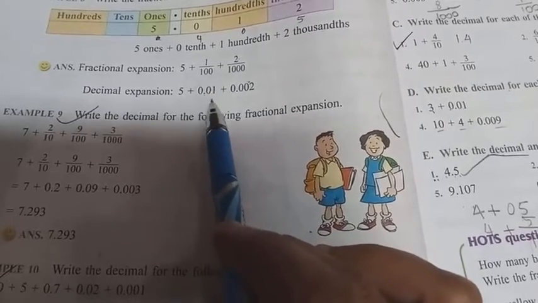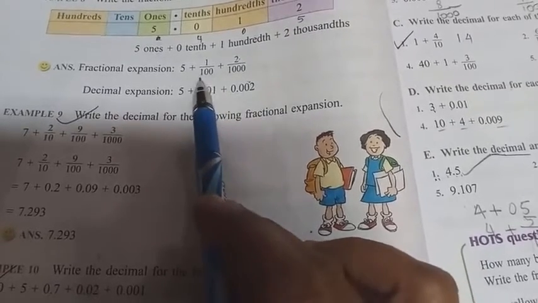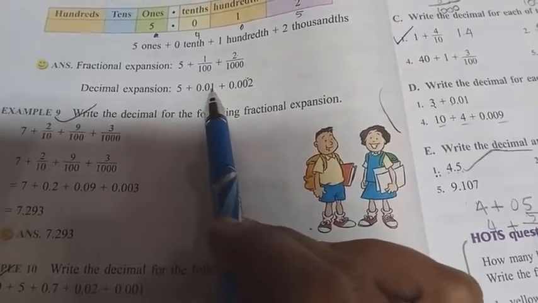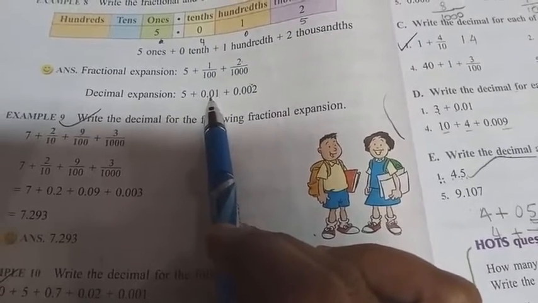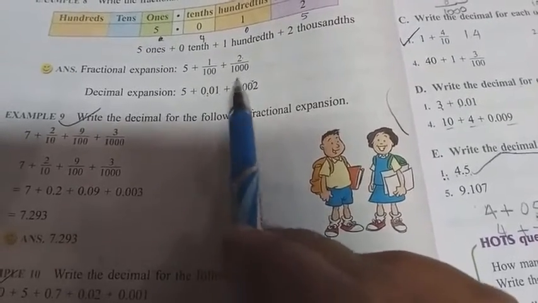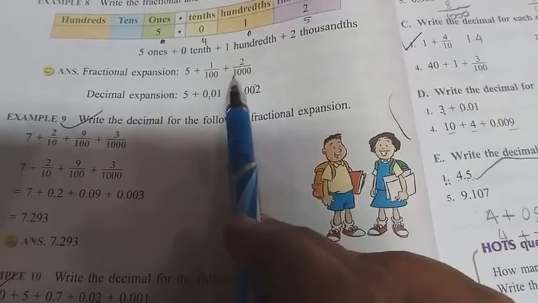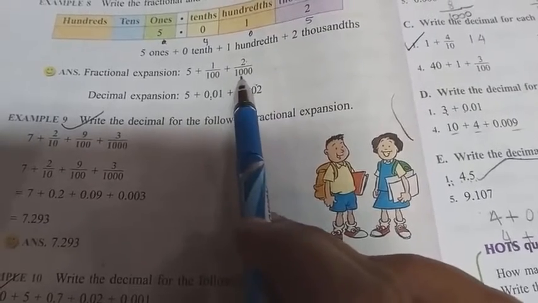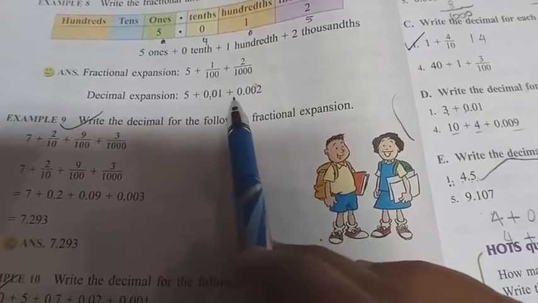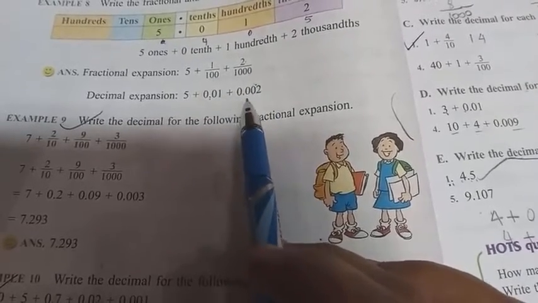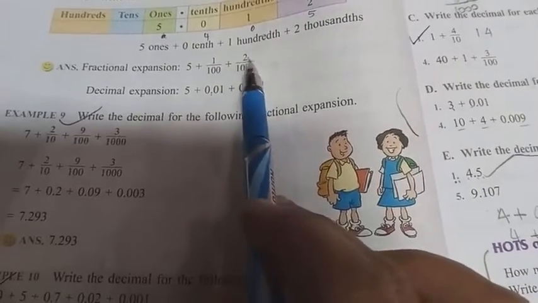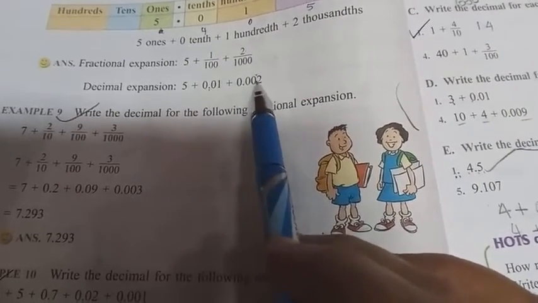Placing the decimal point, you have to count the zeros. Here we have 2 zeros. So count 2 places: 1, 2. After counting 2 places, you place the decimal point here. Plus the next one, 2 by 1000. Now we have to count how many zeros are there. 3 zeros. So write here 3 zeros. After writing 3 zeros, write the numerator at the last, that is 2.